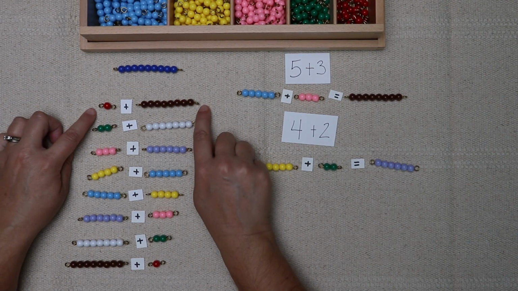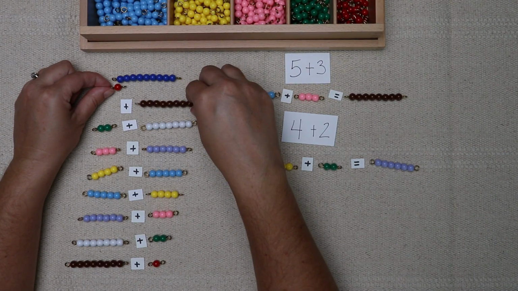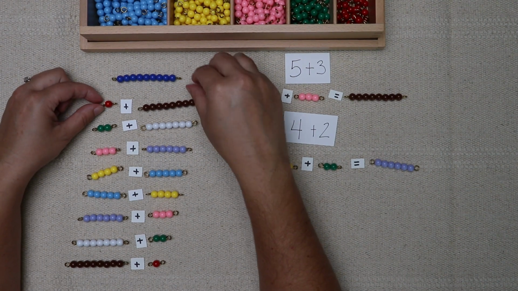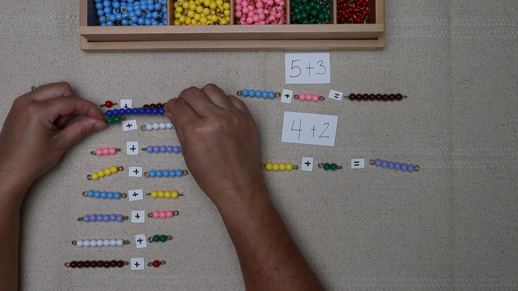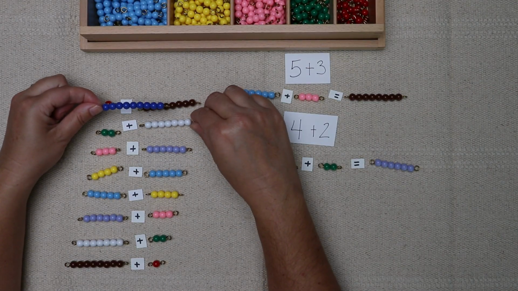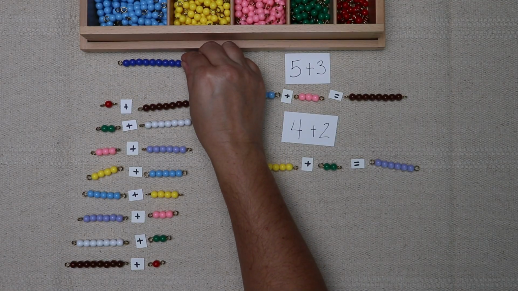We have an addend. Our first addend is 1, is our first part, and the second part is 8. 1 plus 8 is 9. The first part is 2, and the second part is 7. That equals 9. And continue on until you've found all the combinations.